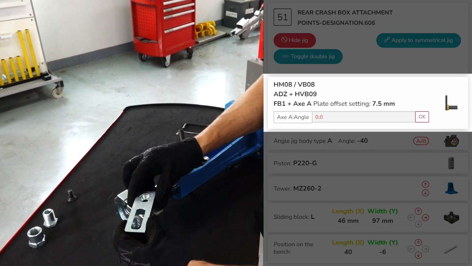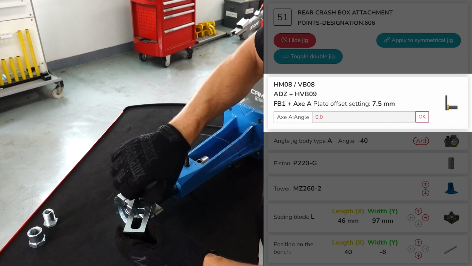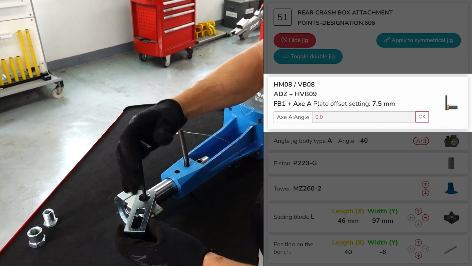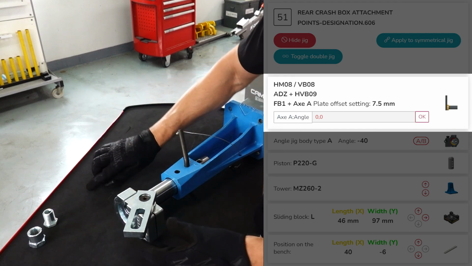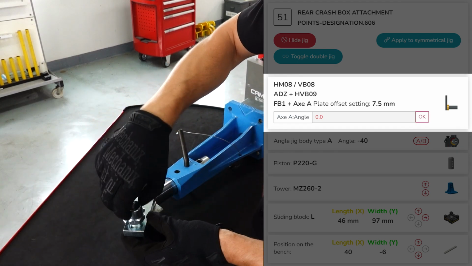Bolt the FB1 plate onto the axe A, making sure that the FB1 points toward the letter A on the axe A, and secure the ADZ and HVB onto the FB1 plate.